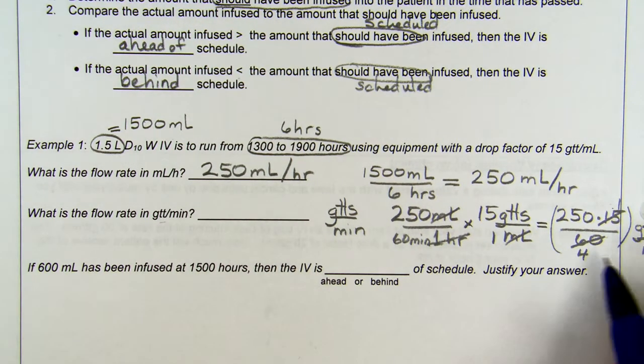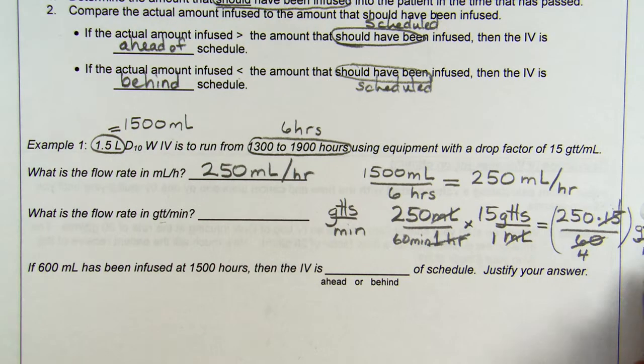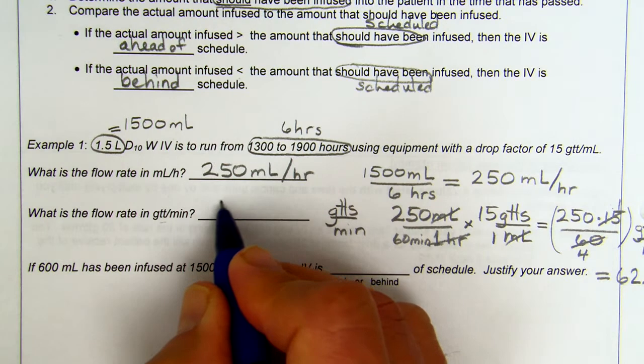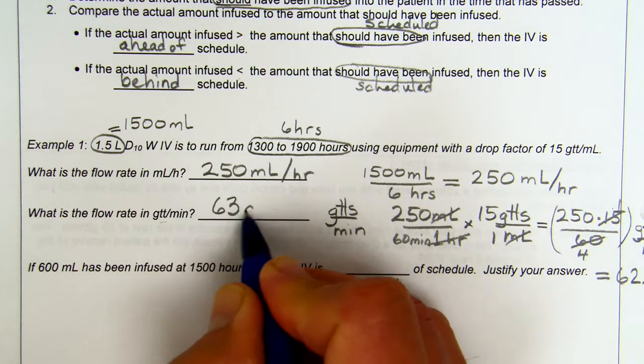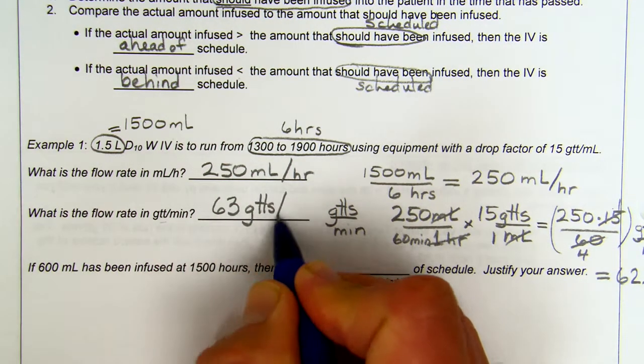And then we'll say 4 goes 6 times into 25. So it should be about 60. And I believe if we calculate this, we'll come up with 62.5 drops per minute. And we'll round this to the nearest unit, so we'll say 63 drops per minute.